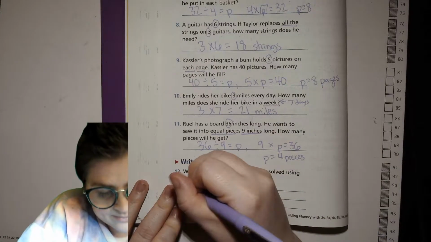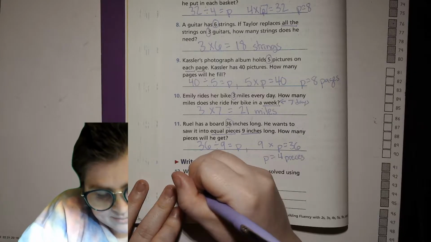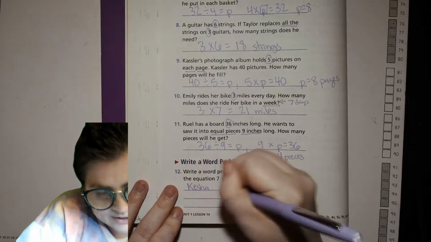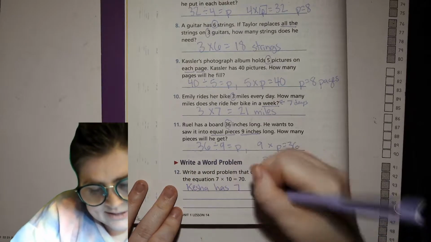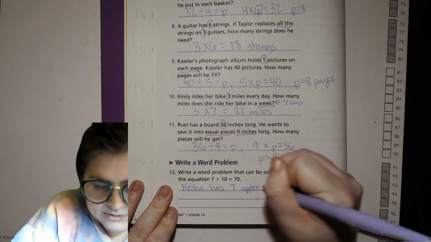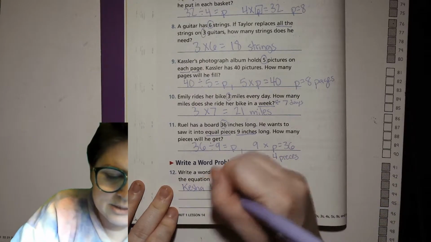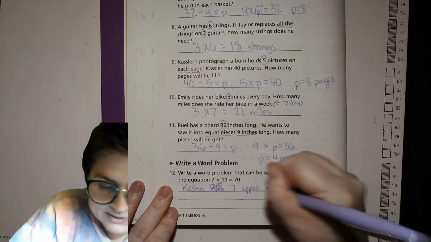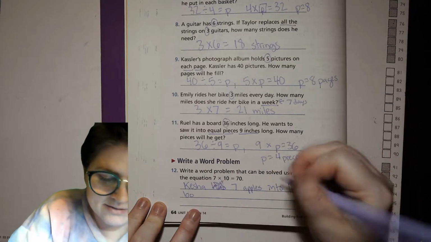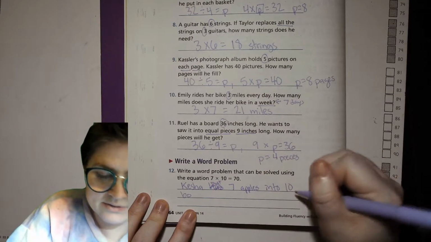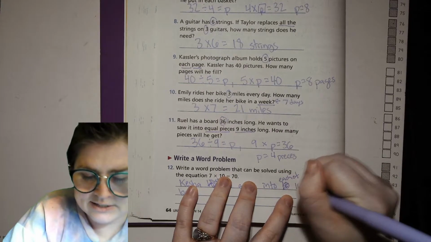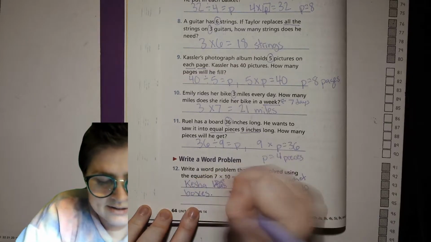So, Keisha has 7 apples. Well, Keisha puts, let's see, Keisha puts 7 apples into each of 10 boxes.